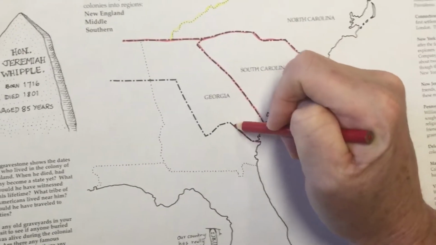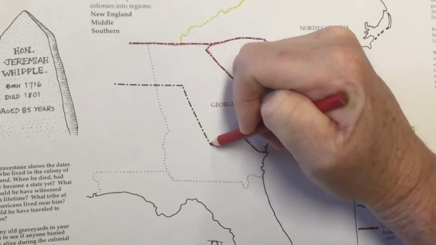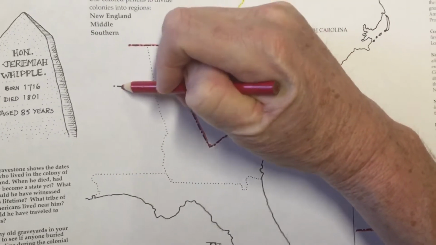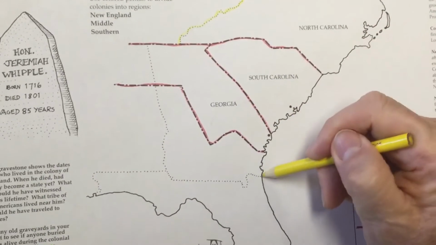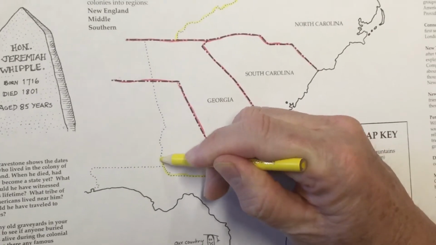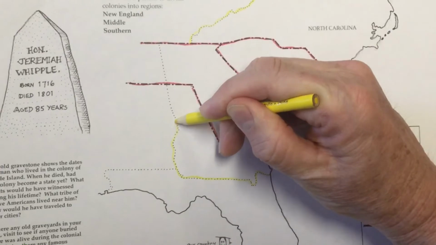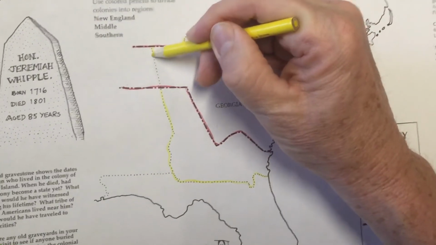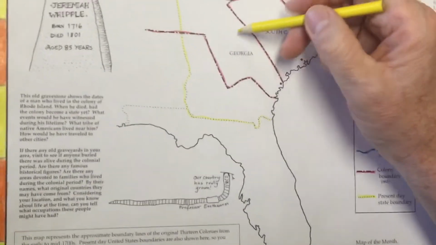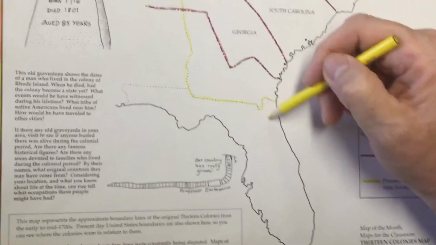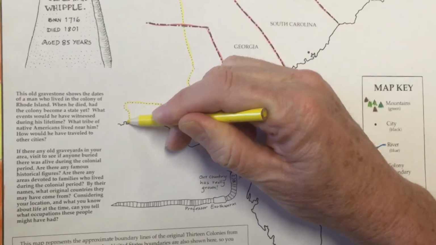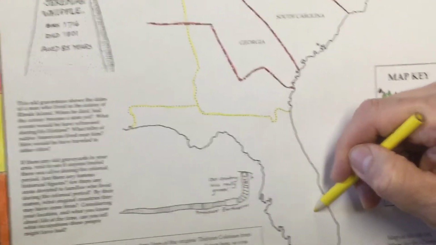And you can see the colony of Georgia was much smaller than the present day state of Georgia. You can see how here's the present day boundary of Georgia. The state of Georgia is bigger today than it was when it was a colony. Okay, and then down here we have present day Florida, which was not one of the 13 colonies.